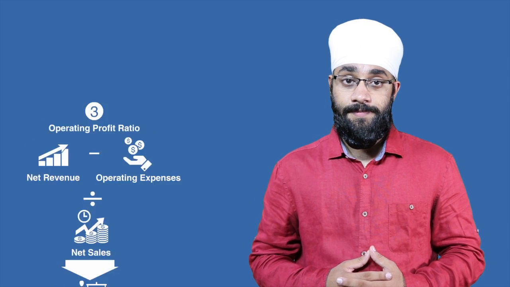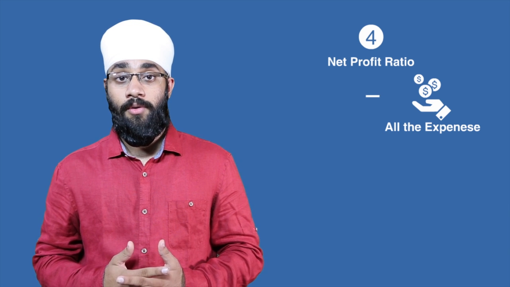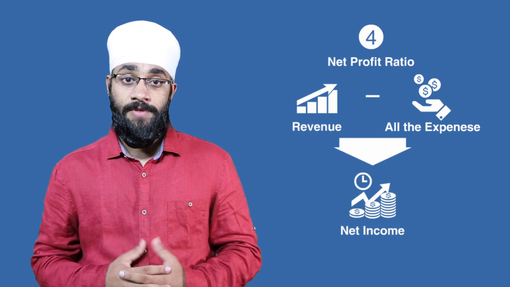The fourth ratio in this category is the net profit ratio. This indicates the overall profit making capacity of the business. We deduct all the expenses, whether operating or non-operating, from the figure of revenue and figure out the net income. This net income, when divided by the sales figure, gives us the net profit ratio.